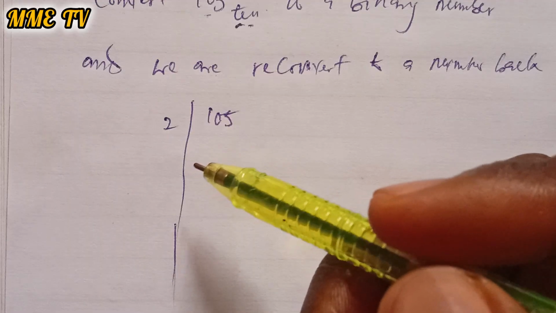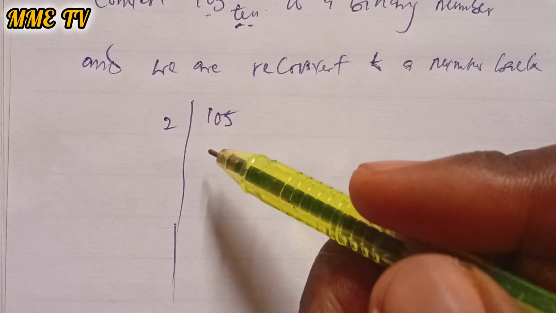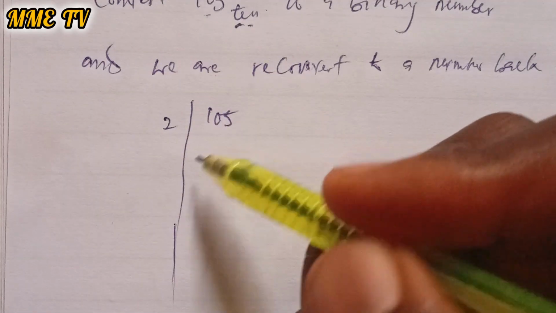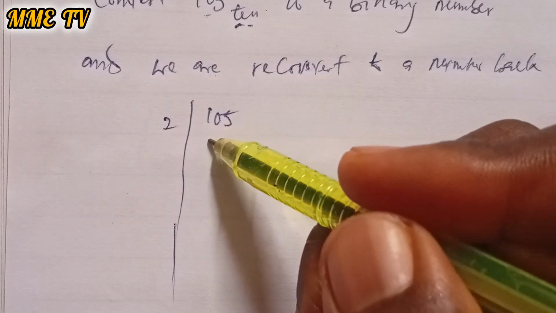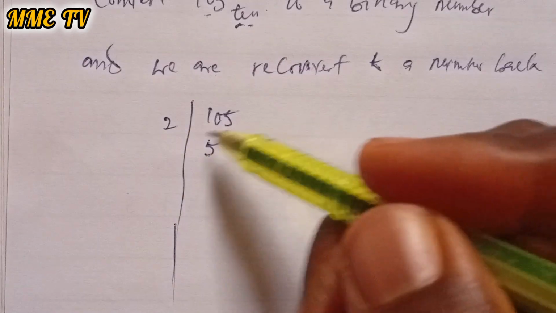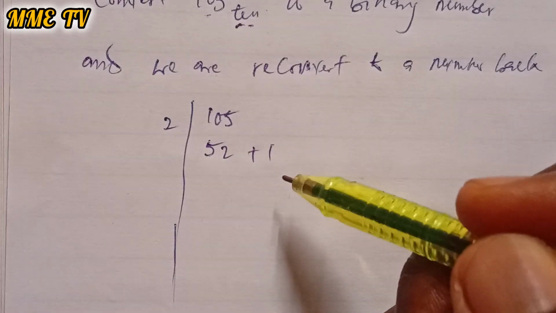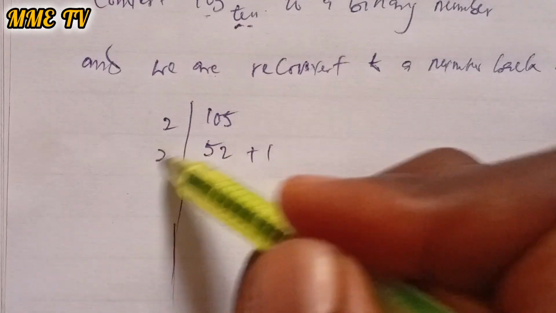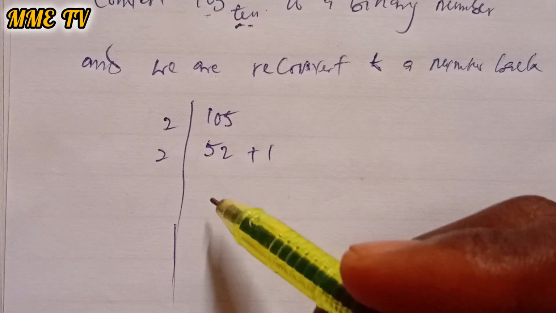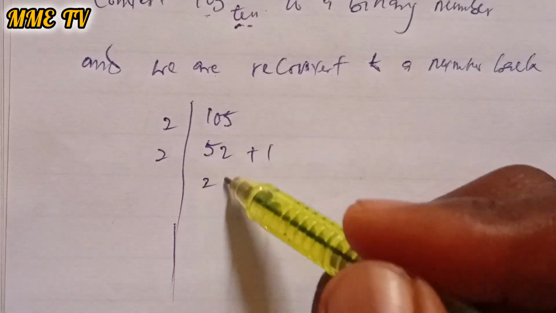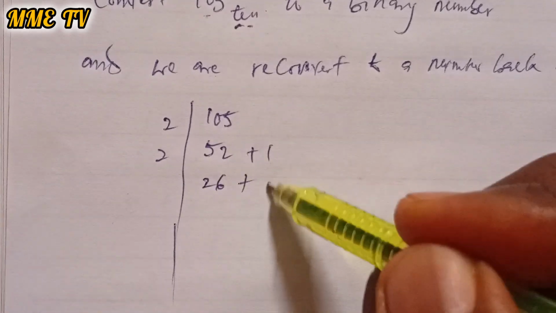We are going to use 2 to divide all throughout. So 2 divide 105, knowing fully well that 2 in 10 is going to be 5. Then 2 in 5 is going to be 2, remainder 1. Then 2 again, in 52, we'll have 26, remainder 0. Nothing will be left out from it.